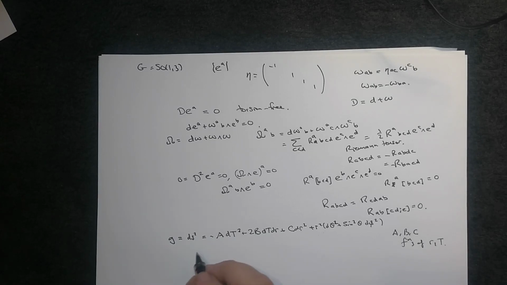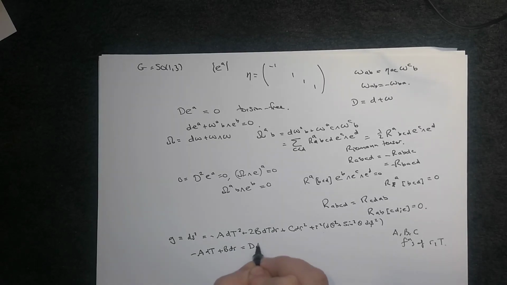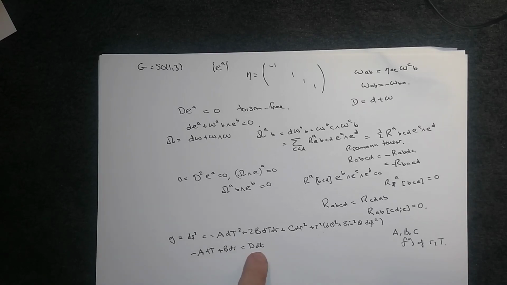Now we can always find a function, say d, such that this thing can be written as proportional to d of something, d little t. So it's just an integrating factor.